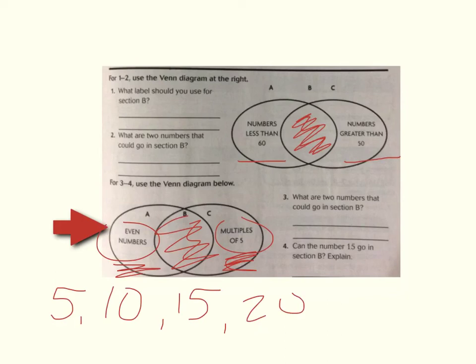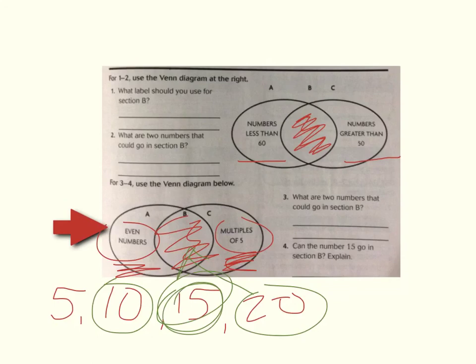Okay, so we can stop right there, right? Because we have 10 is an even number, and 20 is an even number. So those are going to go into this section right there. Now, the second question asks us if the number 15 can go in section B. Well, the number 15 is a multiple of 5, as we can see right here, but is it an even number? No, it's not an even number. 15 is an odd number. So the answer would be no, it can't go in there.